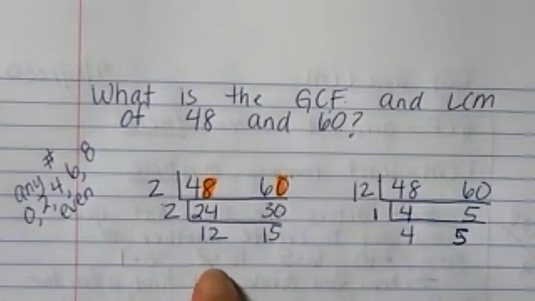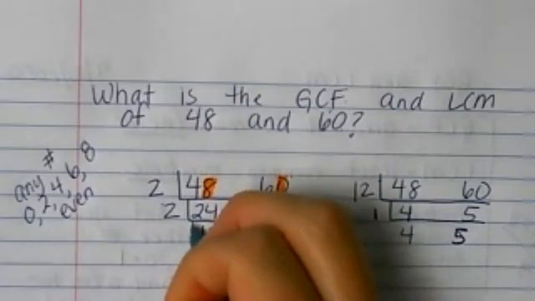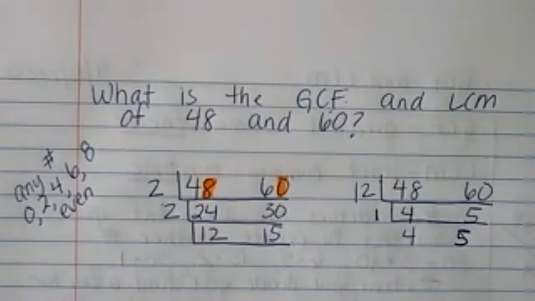My ladder is not done. What can 12 and 15 both be divided by? I know some of you have to leave to go to your next Zoom, so I'm going to continue recording just to finish the ladder.